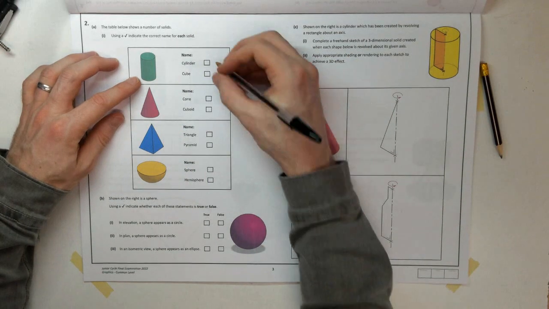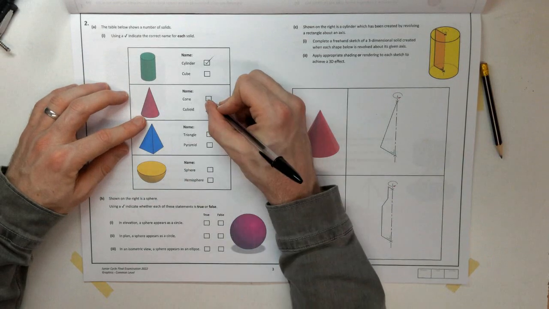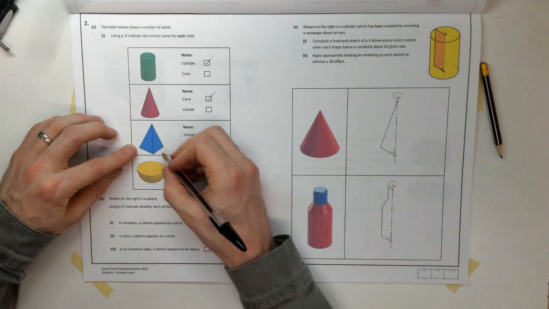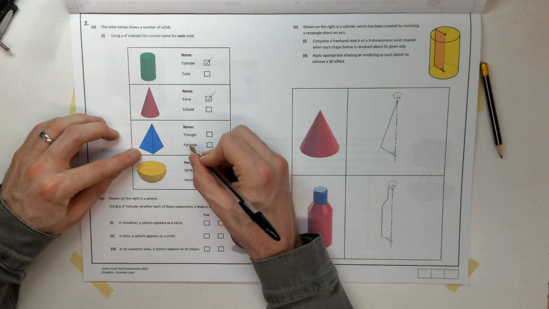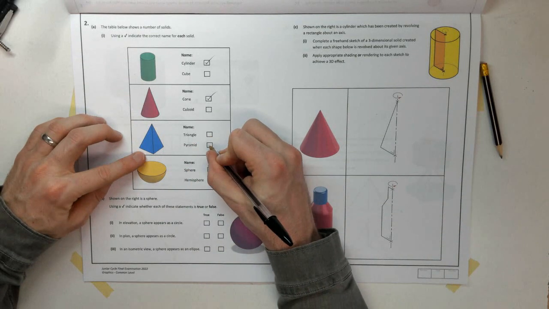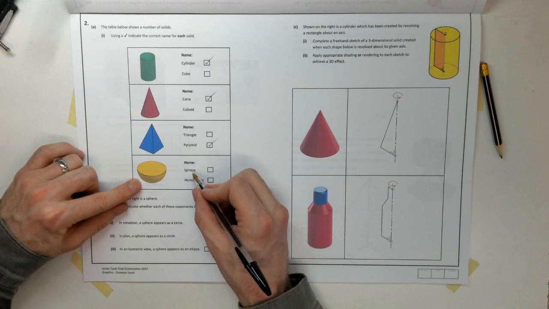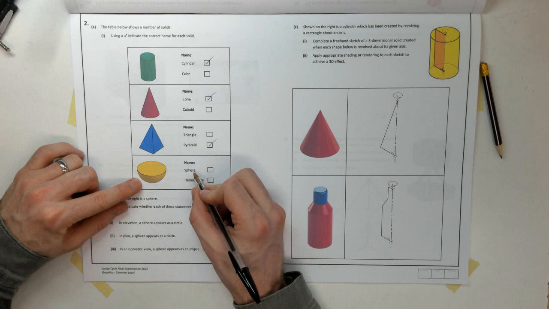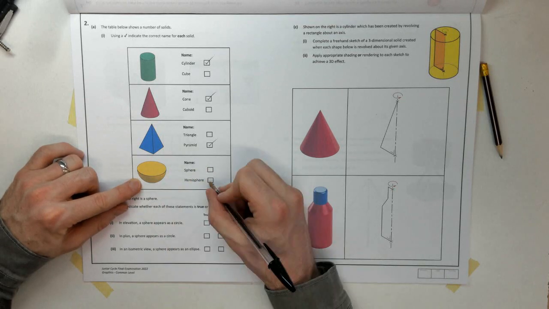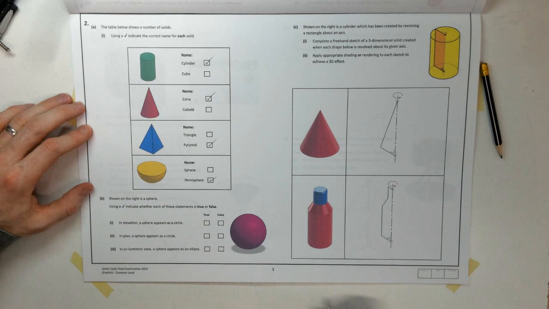Okay, here we have a cylinder. Here is a cone. Here, it's not a triangle, it's a pyramid. A triangle is a 2D shape. We're dealing with 3D shapes here. And then finally, we've got a sphere that has been split in half, so a hemisphere. Right, so that's part A.